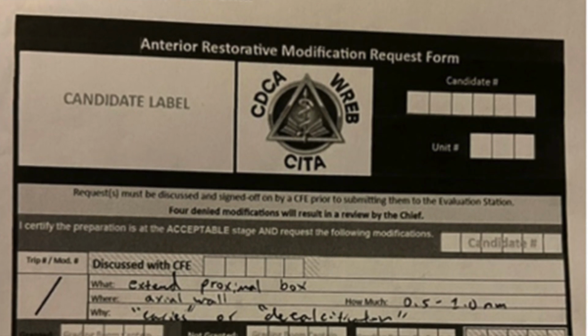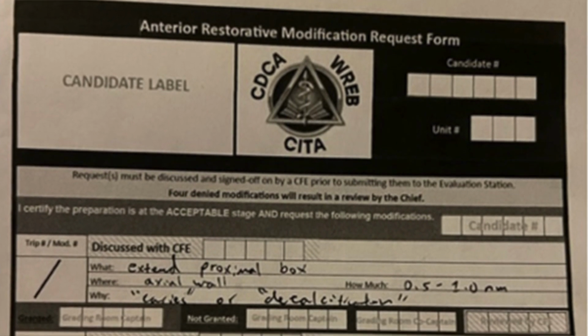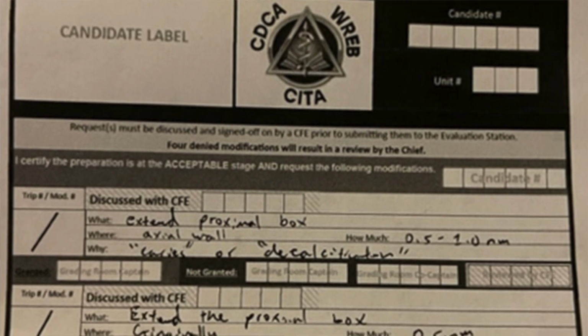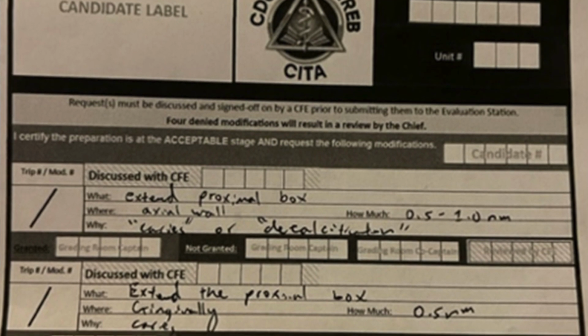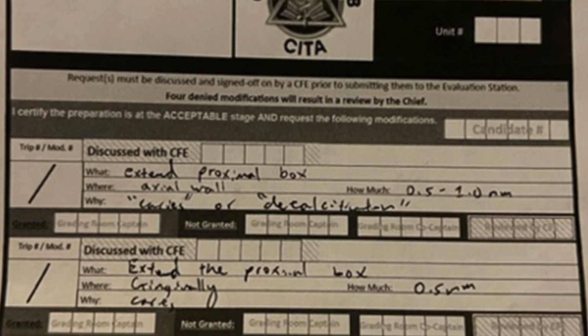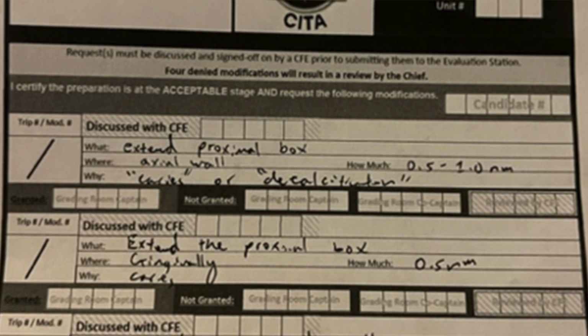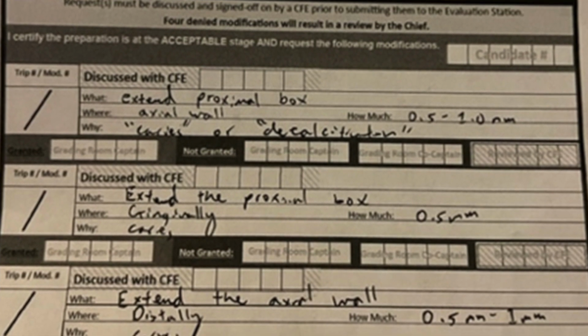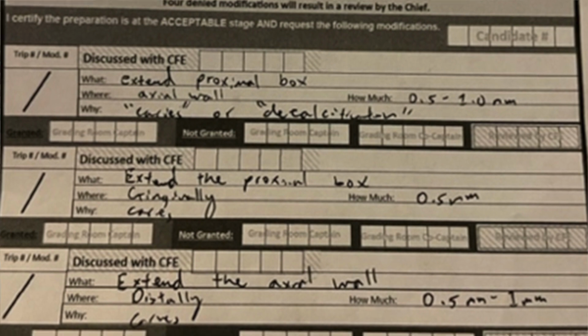Here is also an example of how I would write it for what you can put here. As you can see, put extend proximal box. For where, you put axial wall, and for why, you can put either caries or decalcification. And for how much, I think a good range to put always is 0.5 millimeters to 1 millimeter.